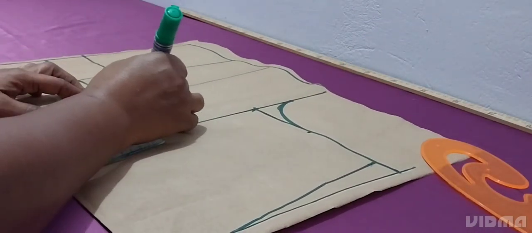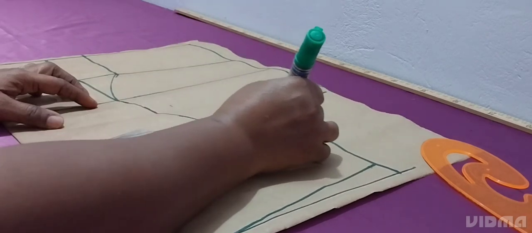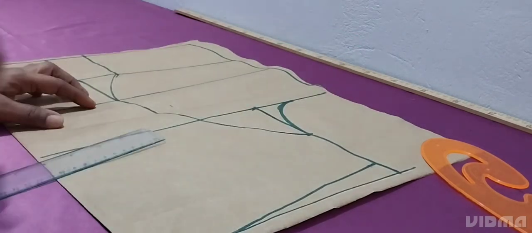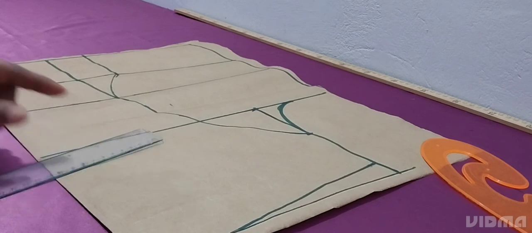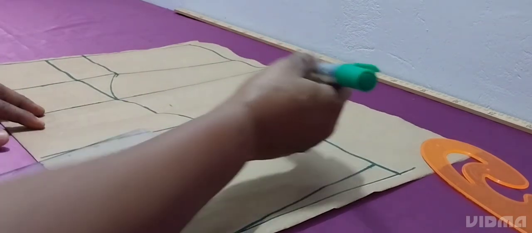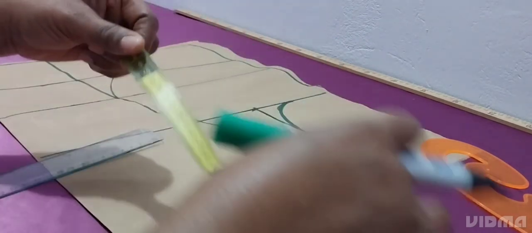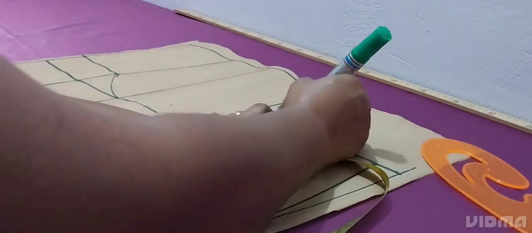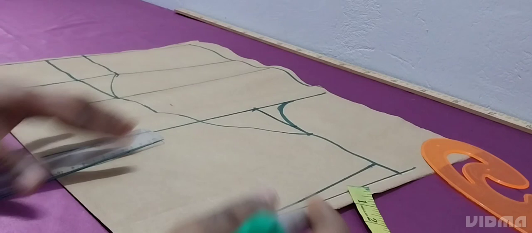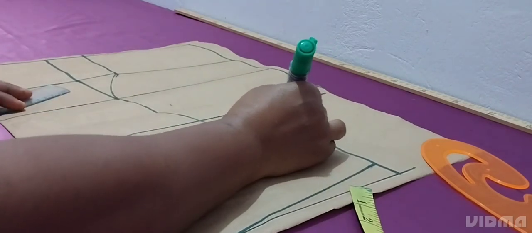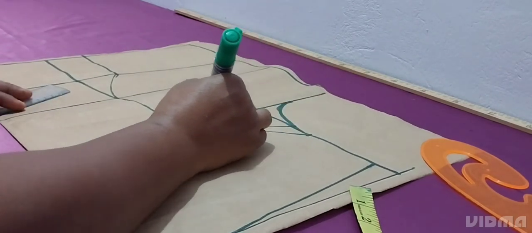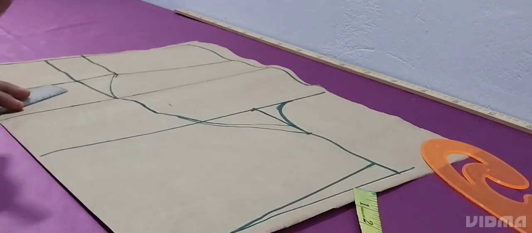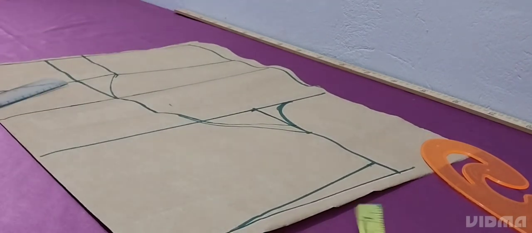I'll connect the princess dart to the chest line at the top. Then you go down by 1 inch, then you connect that line to the chest line, like so.